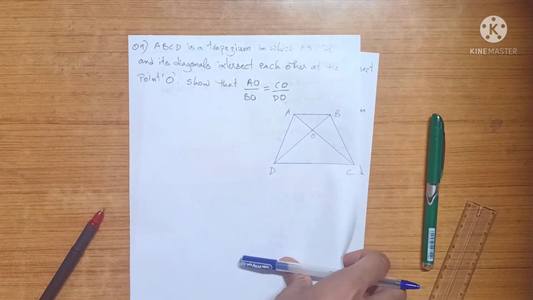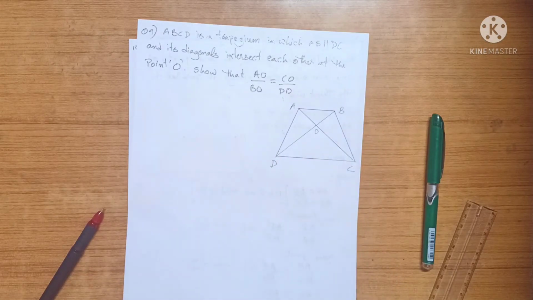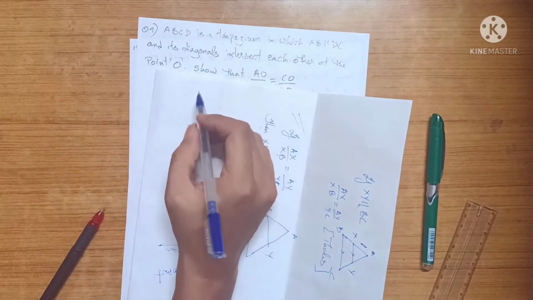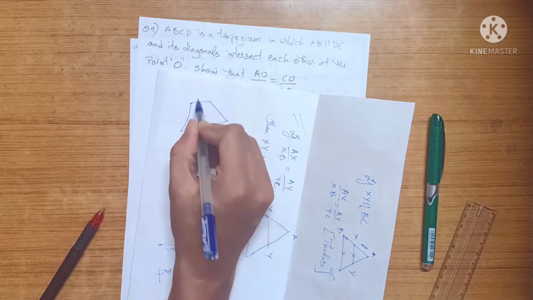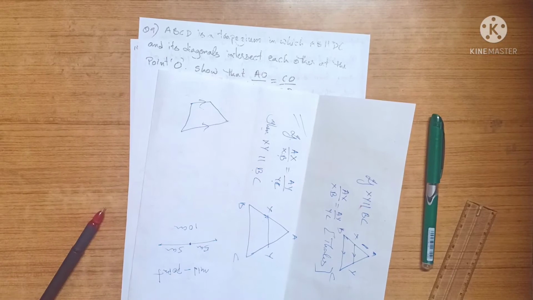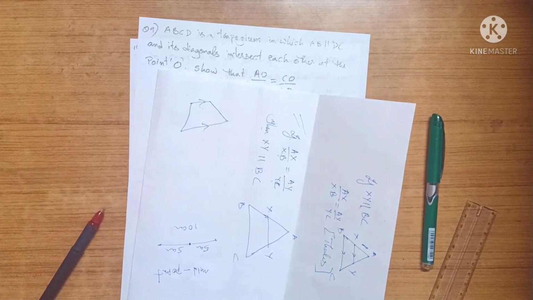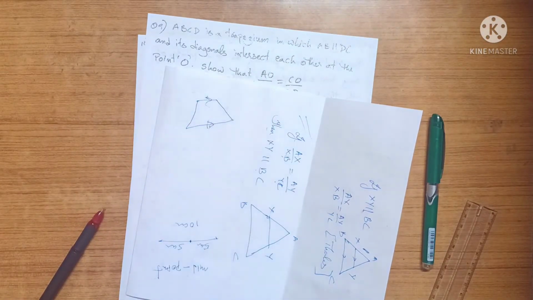ABCD is a trapezium in which AB is parallel to CD. So trapezium, what do you understand by trapezium? Trapezium means any quadrilateral which has only one side parallel to each other. Not two sides, just one side. And there are no special properties of a trapezium. It's just that one side is parallel to another. That's it, nothing else, okay?